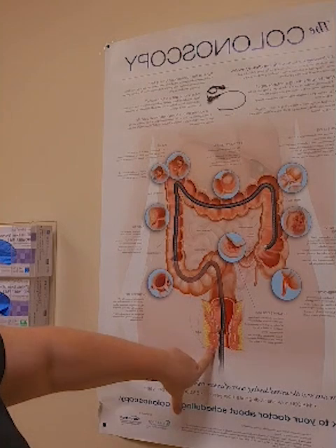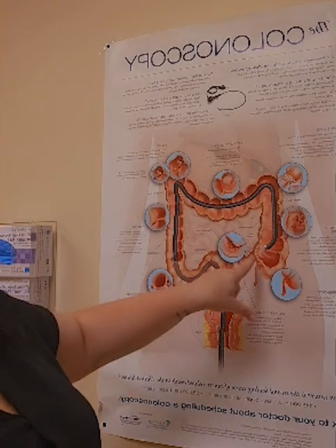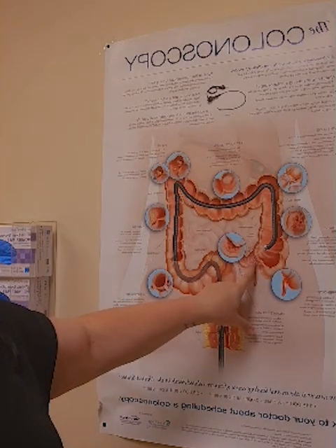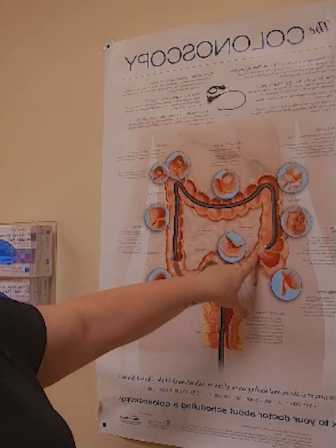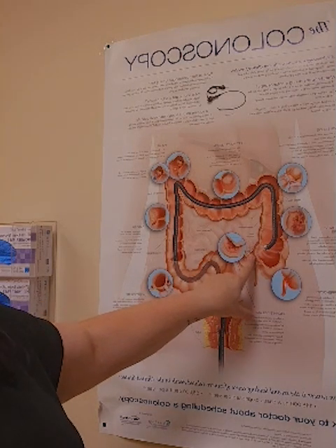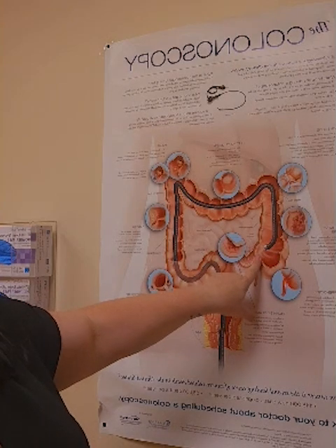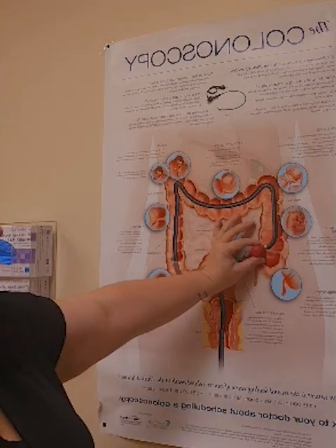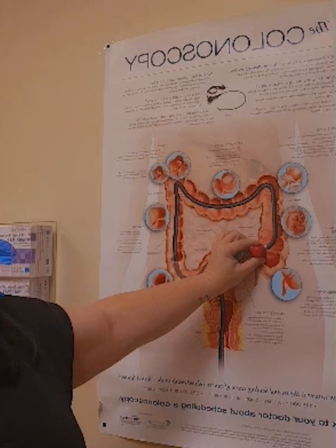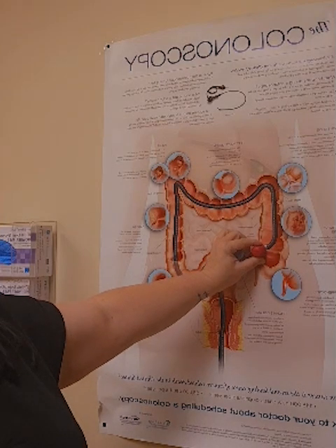If you had an ileostomy, that would be on the right lower side of your abdomen, and that's where the small bowel meets the large bowel. So you would have a stoma around the right lower area of your stomach.